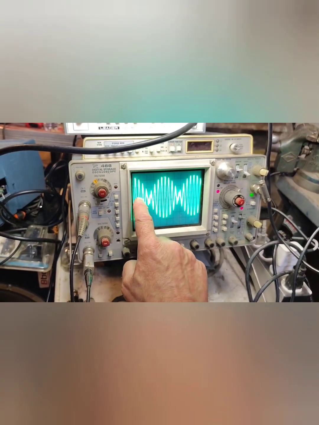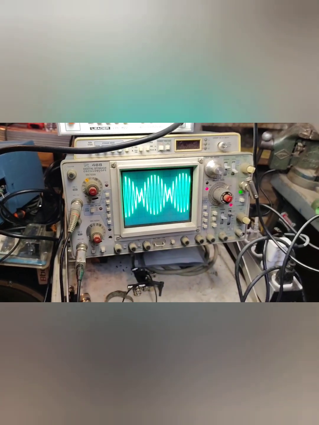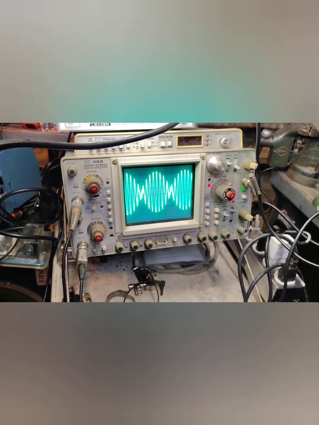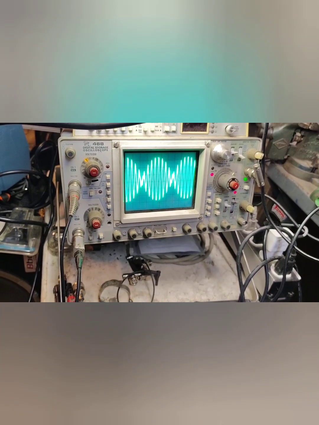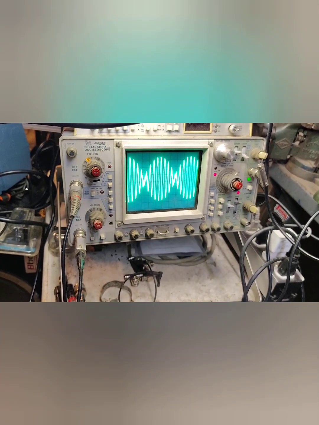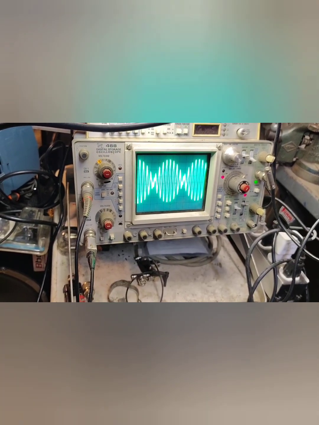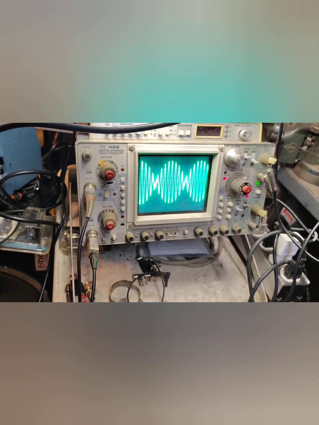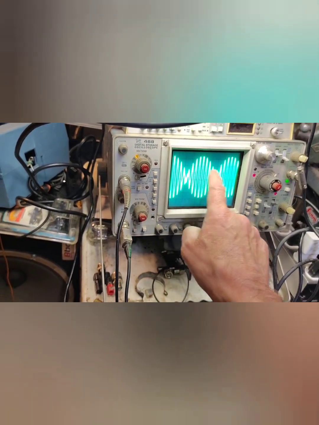So inside the average carrier, we see both frequencies represented, the 1.8 megahertz and also the 1.604 megahertz. They both average out to be 1.702 megahertz, and that's what the scope shows us, is the average.